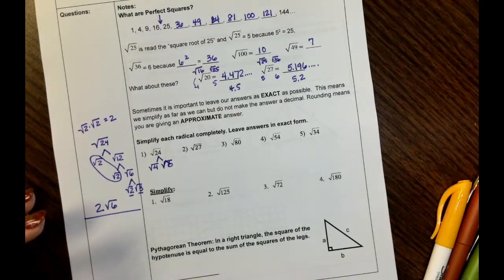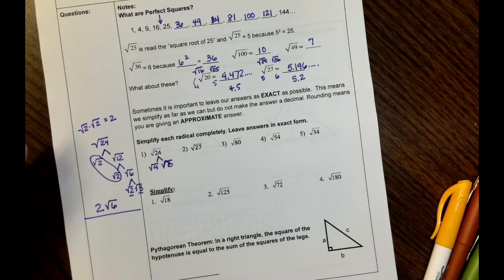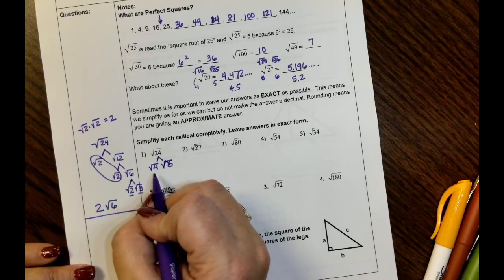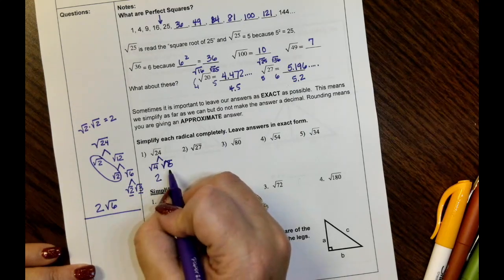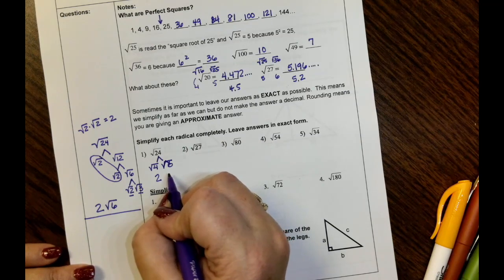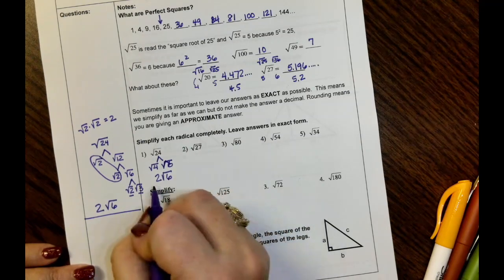Now we just simplify from there. Take the square root of anything you know the square root of and leave the rest. I know what the square root of 4 is off the top of my head. It's 2. And then I don't know what the square root of 6 is. It's a decimal. I don't want to deal with decimals, so it's the square root of 6, and you just leave it.